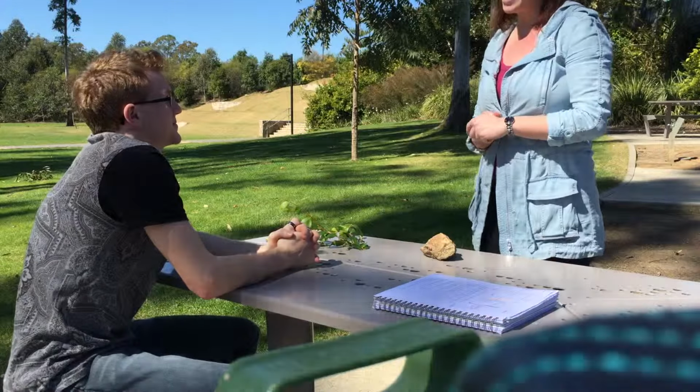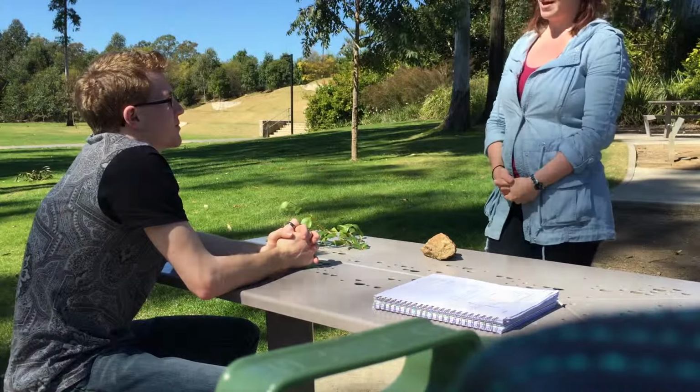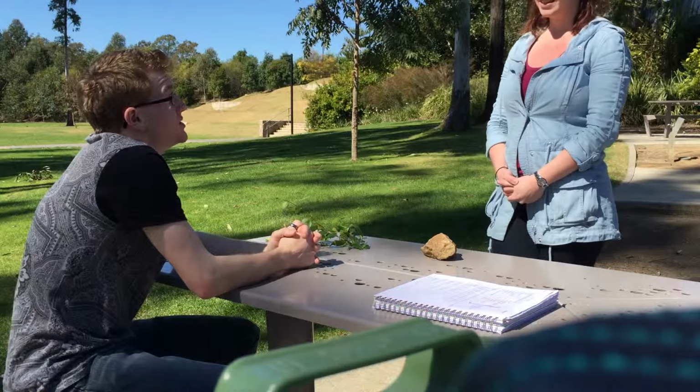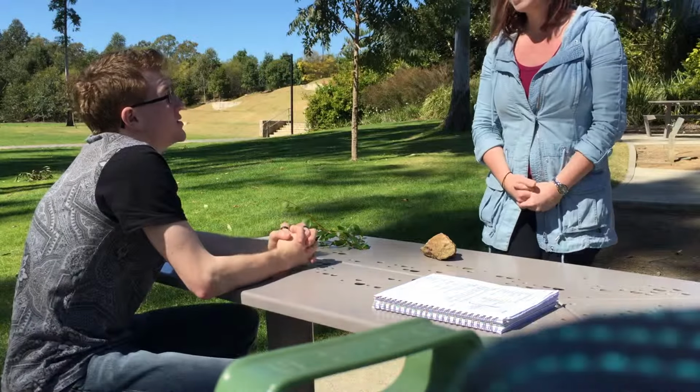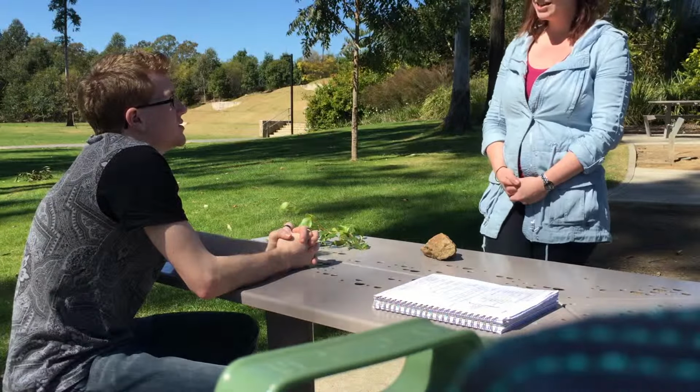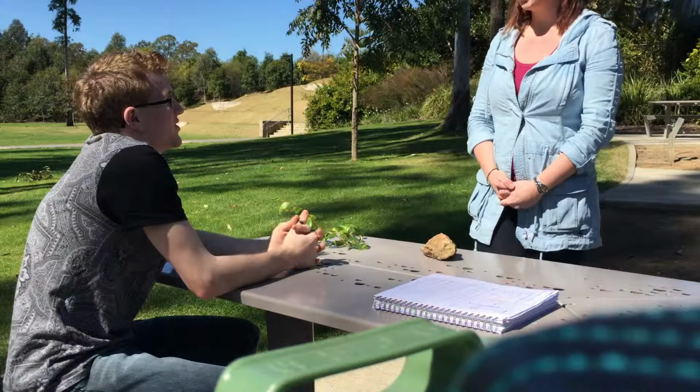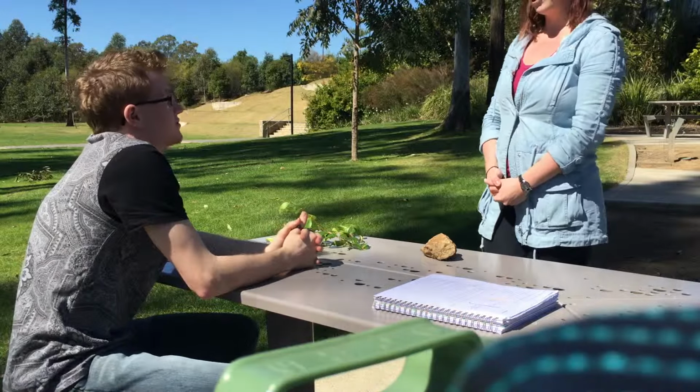Then we move on to E. What do you think E might be? Environment? Not quite. E is for excrete. So all living things excrete the waste from the food that they consume.